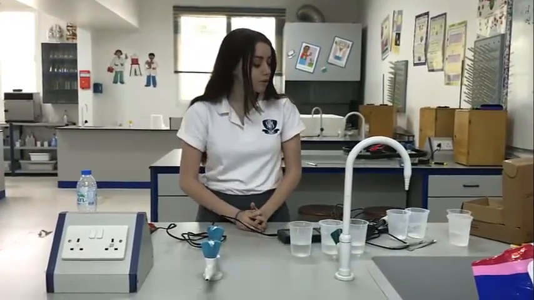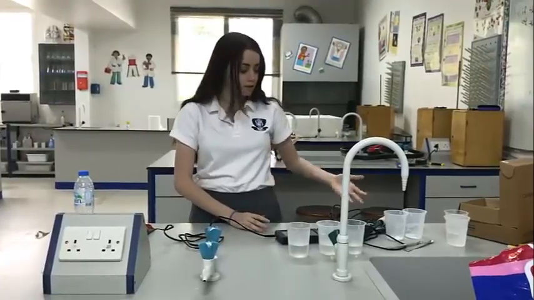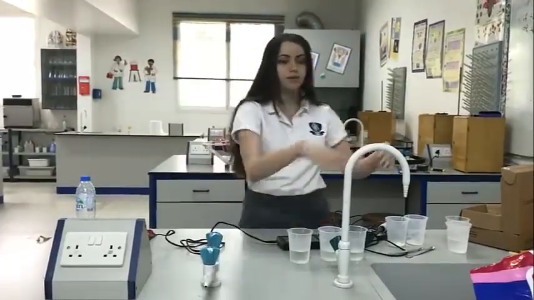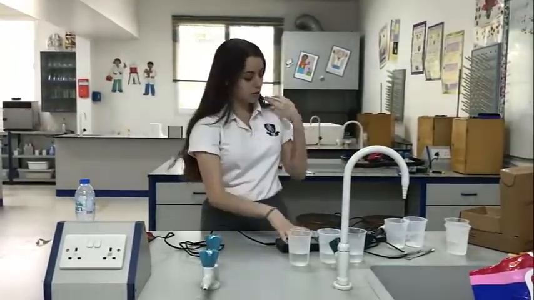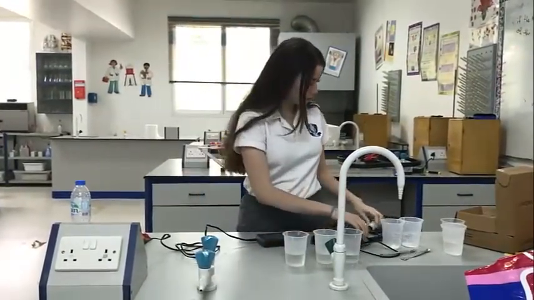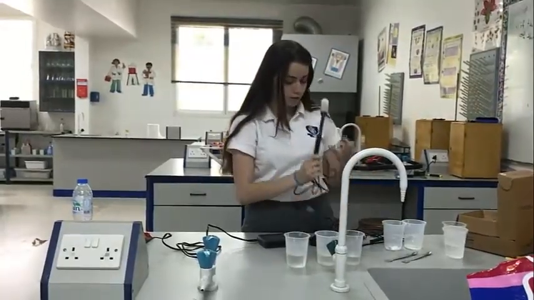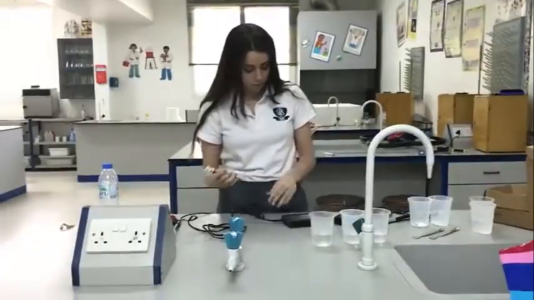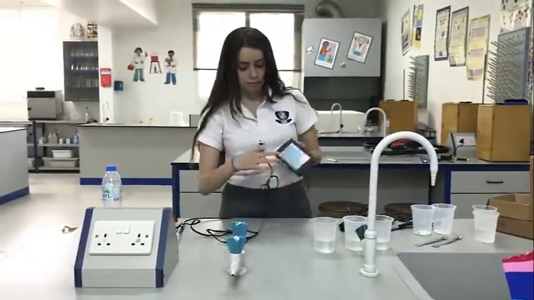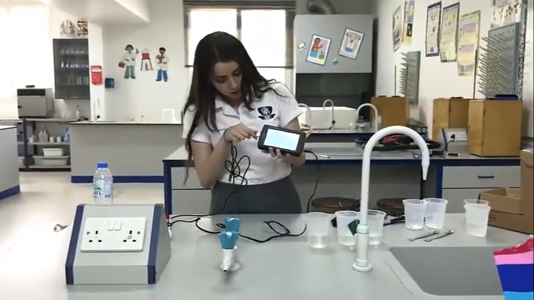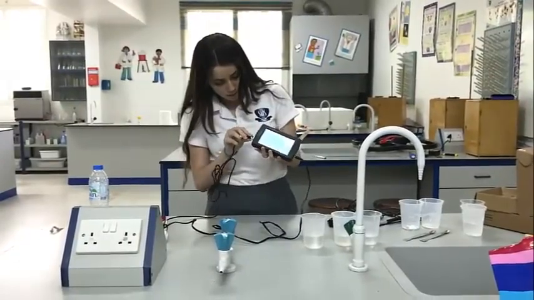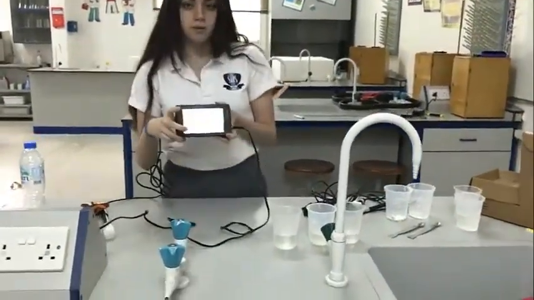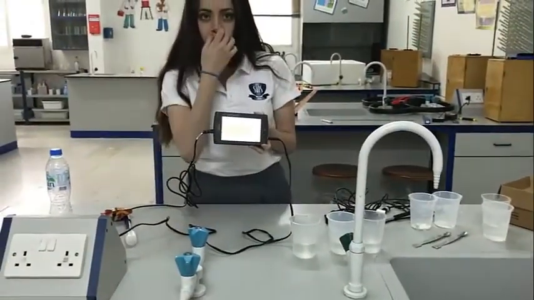And today I'm going to be showing you how to use the pH sensor, conductivity sensor, and the temperature sensor in 3 different experiments. First we're going to start with the pH sensor, and it's here. Connect it to the device. And automatically it's going to show the readings.